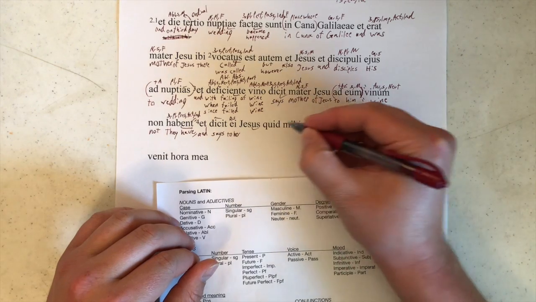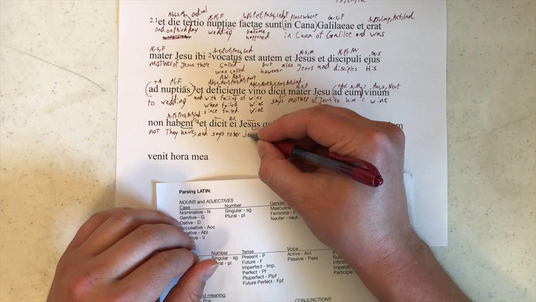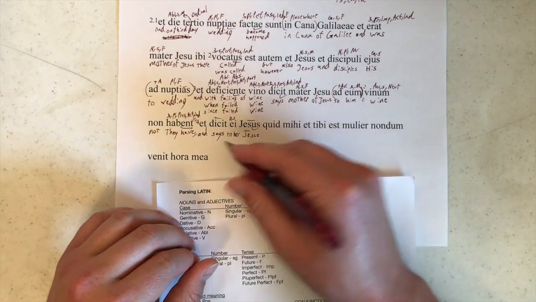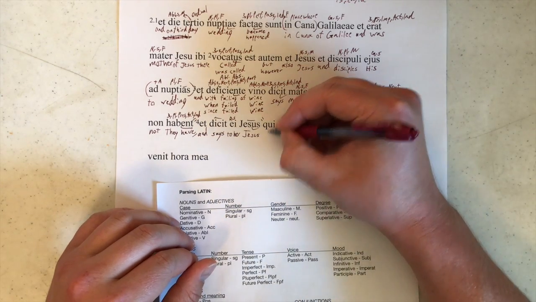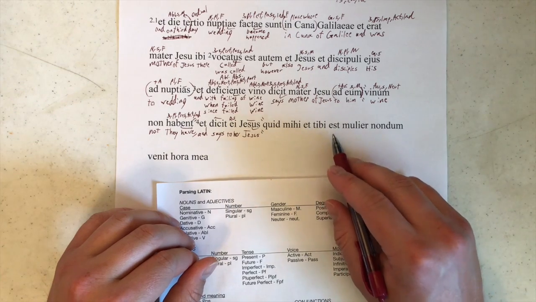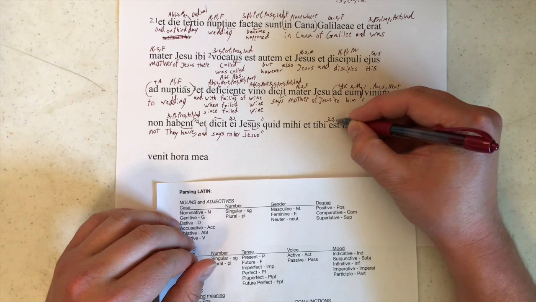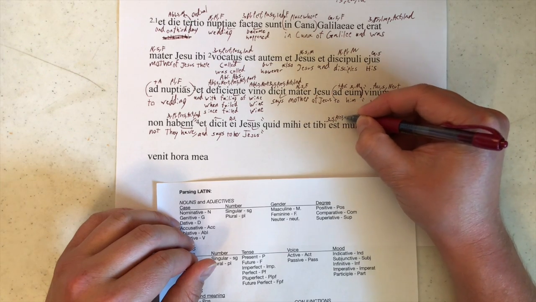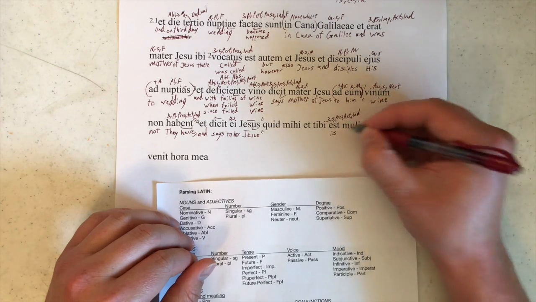And Jesus has his nominative singular ending right there. Don't need to parse that again. So he's our subject. And Jesus says to her. Then we have direct discourse starting again right here. Let's find our verb first. Quid mihi et tibi est. There's our verb. From sum esse fui futurus. This is third person singular. It is present, active, and indicative, meaning is.